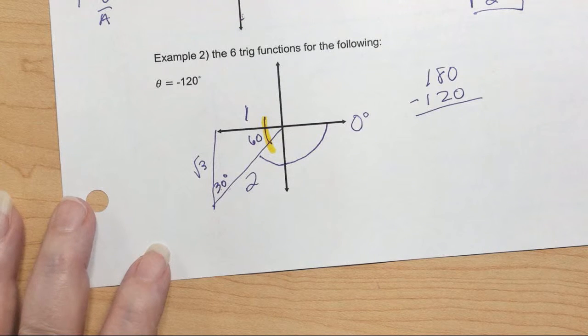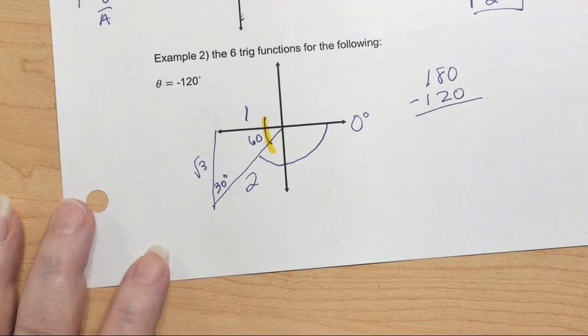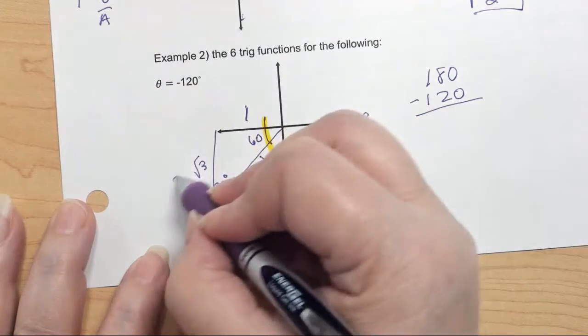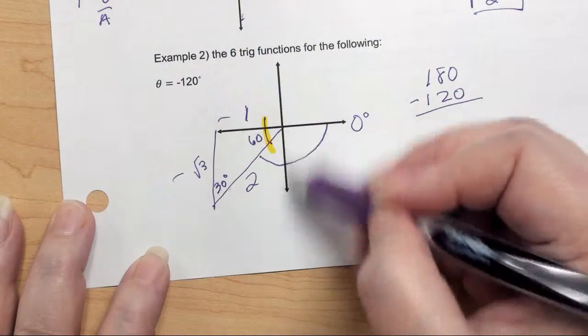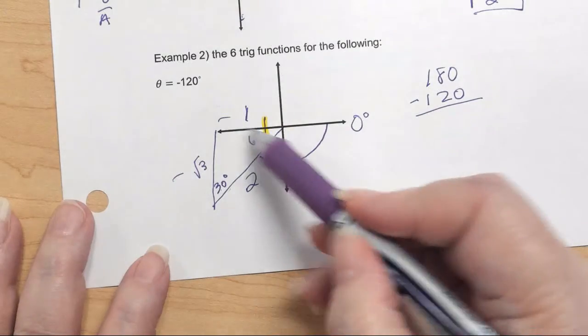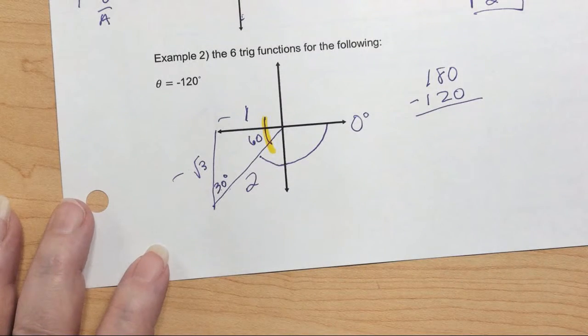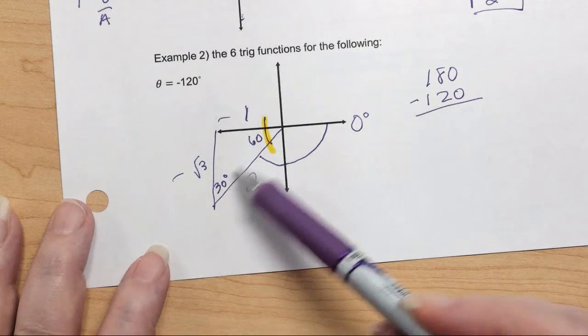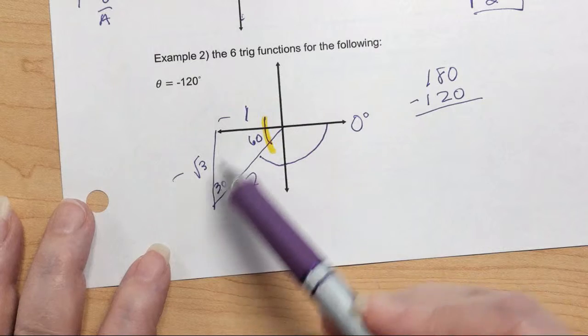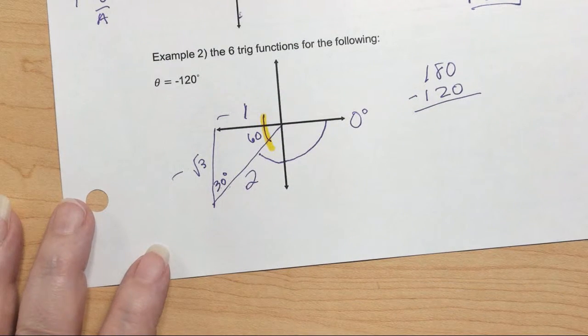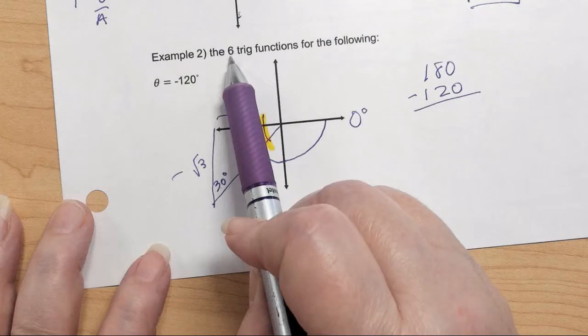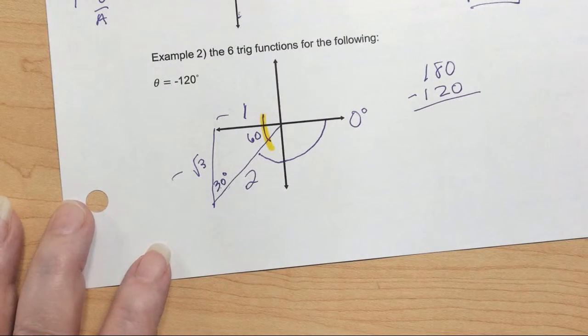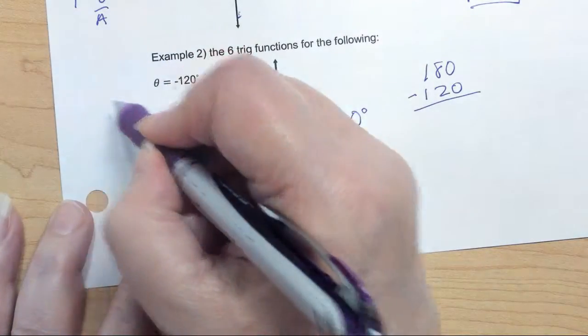Now we have to check what? Negatives, that's right. So are any of those negatives? Both of them are negatives, right? Because your x-axis is negative and your y-axis is negative. So that means in this quadrant, both my sine and my cosine are negative. All right. We are finding all 6 trig functions.